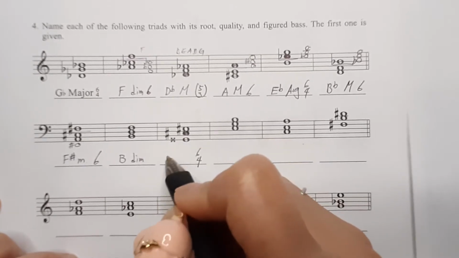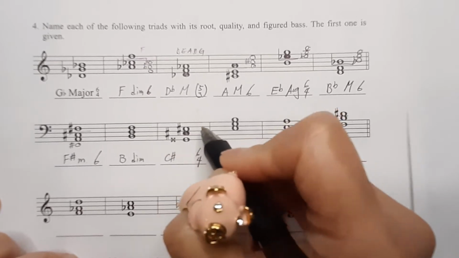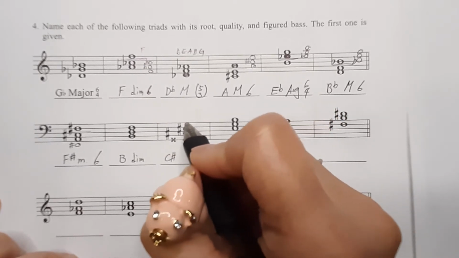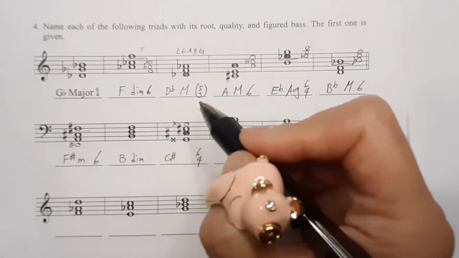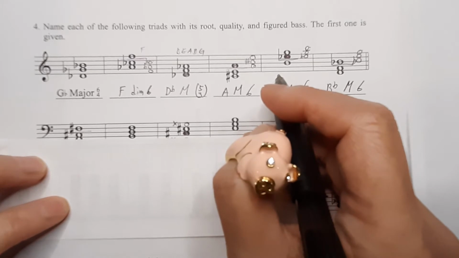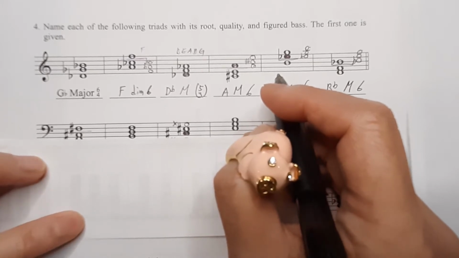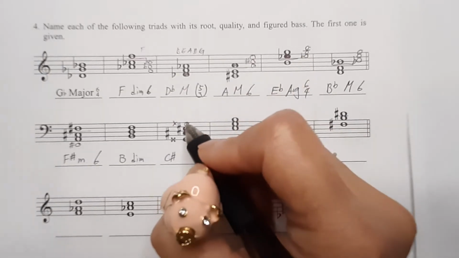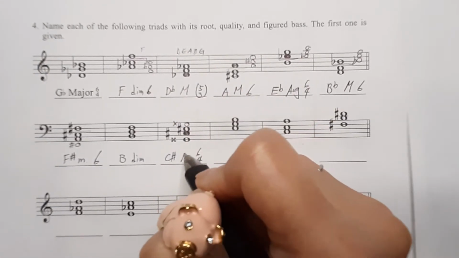Okay, next one. We have a gap down here, so the number should be 6/4. The root is C sharp. When you put that in the simplest form, it's going to be C sharp, E sharp, and G double sharp. Like this. In the key of C sharp major, we have all 7 sharps. There should be G sharp, not G double sharp. Okay, so the 5th one is raised again. So it's augmented.